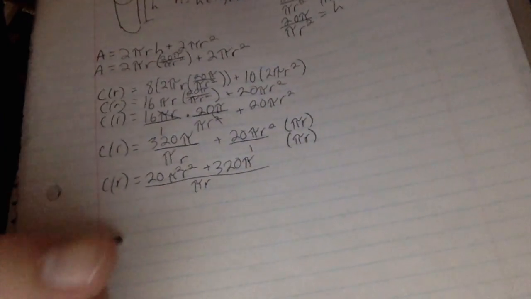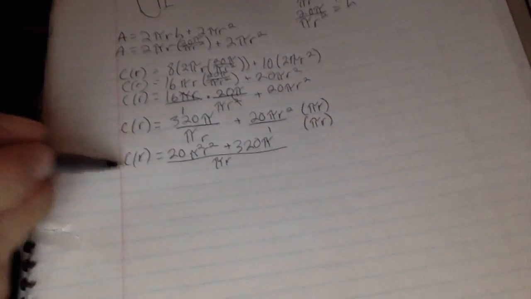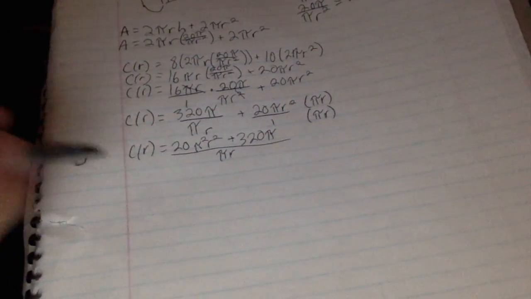Now what we're going to want to do is take the derivative of the cost equation, because we are trying to find the can that will cost the least. So we're going to use the quotient rule for derivatives.